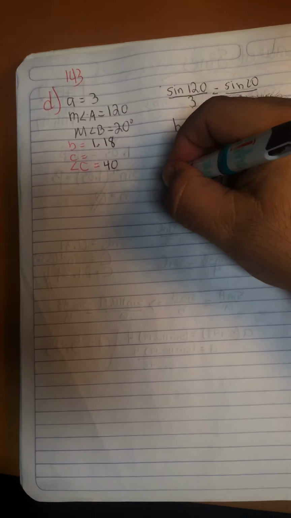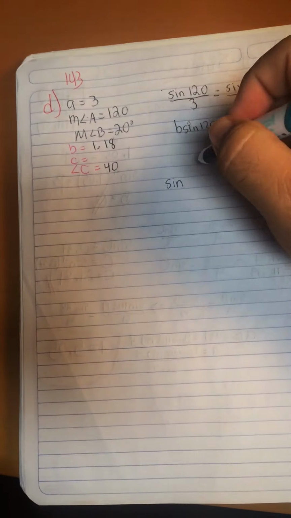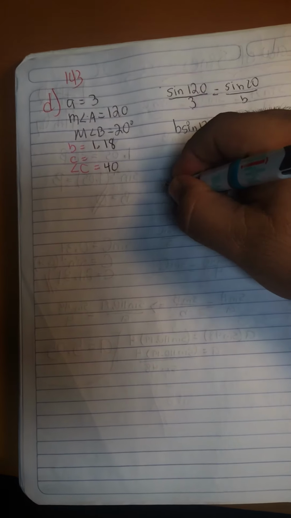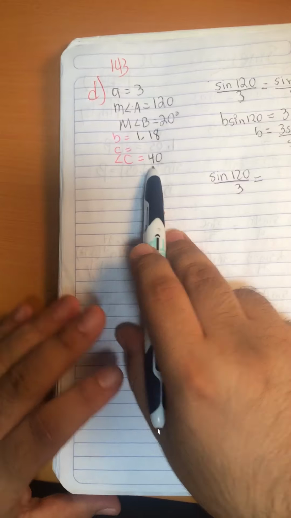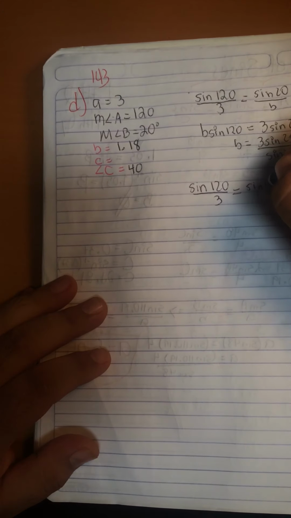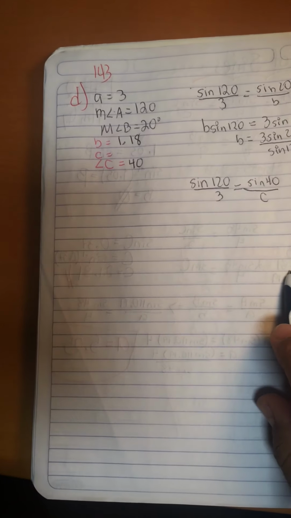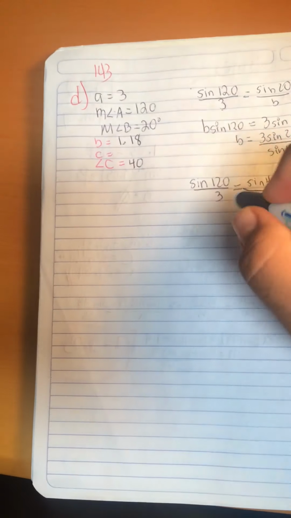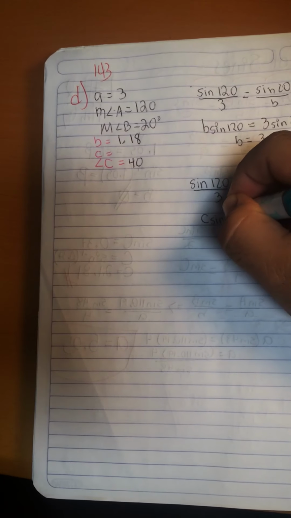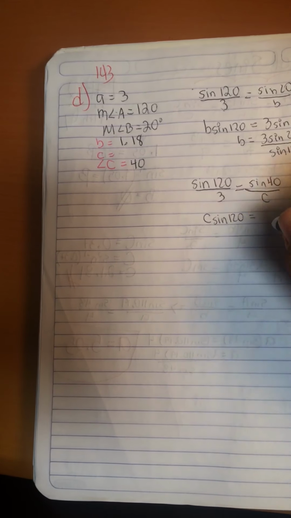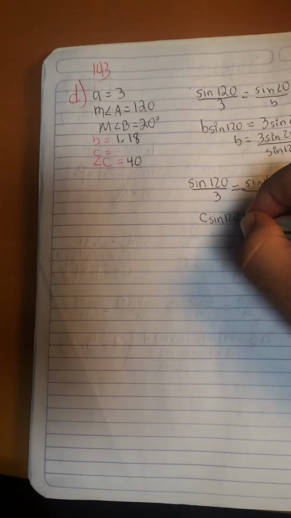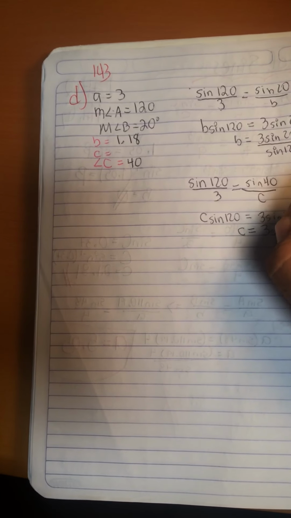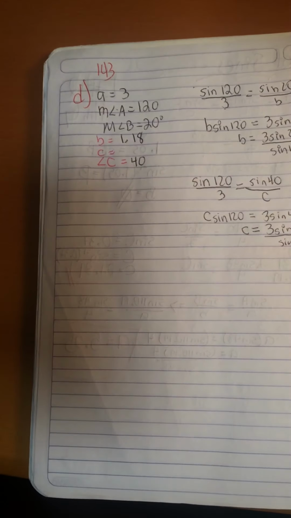And then I use sines again. Okay, sine of A is 120 divided by 3. And I'm going to use sine C and side C. So it's going to be sine of 40 divided by C. Okay, so this one moves here. C sine of 120. 3 moves here multiplying. 3 sine of 40. This one is multiplying, I move it to divide. So I have 3 sine of 40 divided by sine of 120.